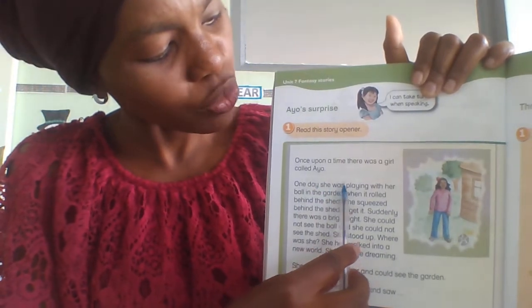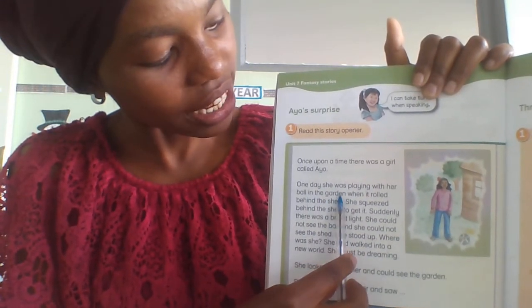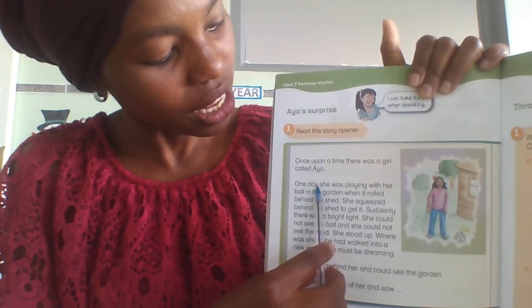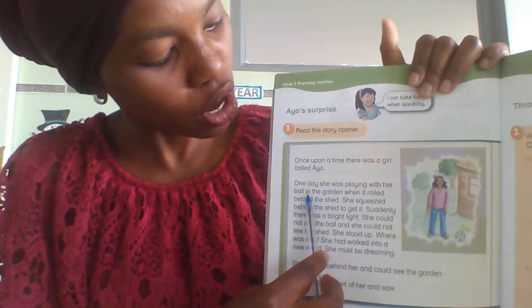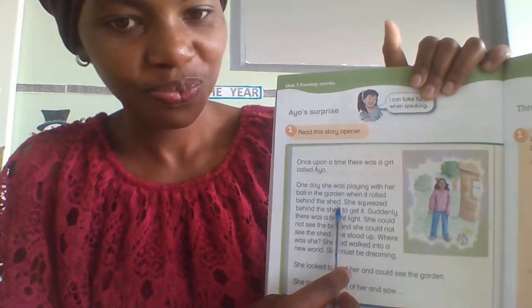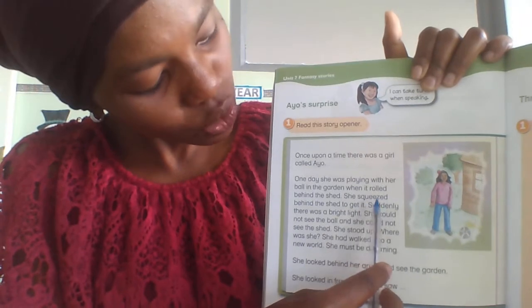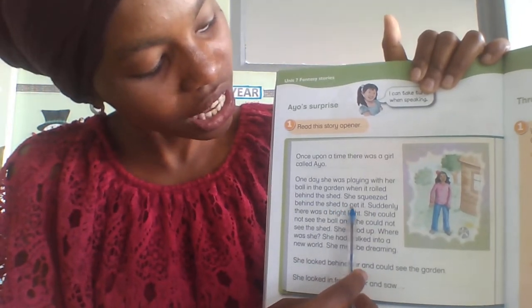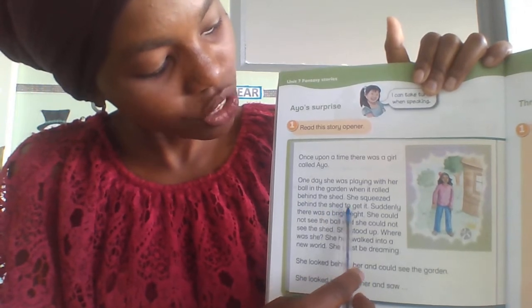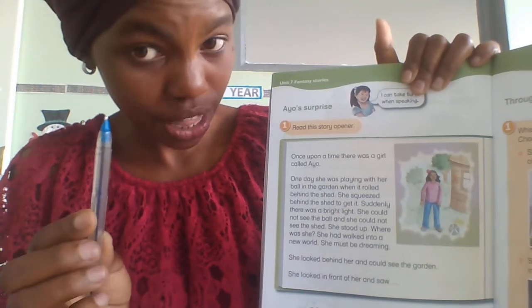One day she was playing with her ball in the garden when it rolled behind the shed. She squeezed behind the shed to get it. To get what? To get the ball.